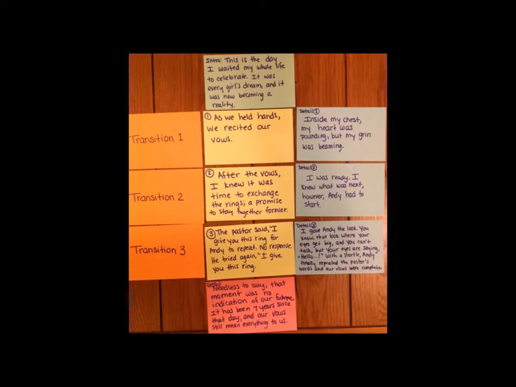You just discussed what a transition is and how it will make your writing flow. We are now going to take a look at what transition words to add to our details and events. When I lay out all of my index cards, this is what it's going to look like. I have my introduction, a transition word, my first event and the detail, a second transition word, the second event and its detail, a third transition word, the third event and the detail, and then my conclusion.